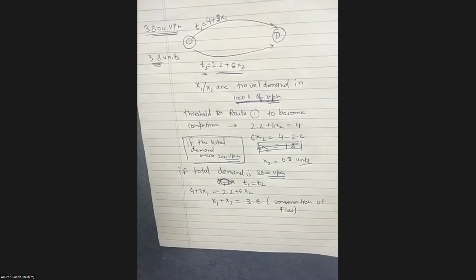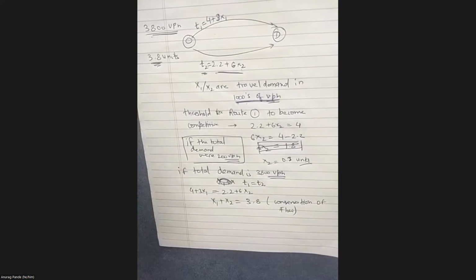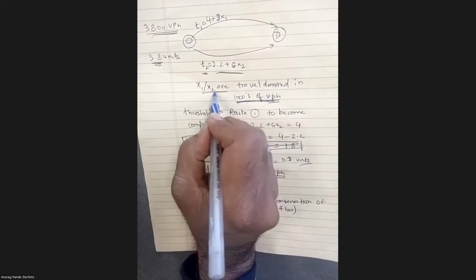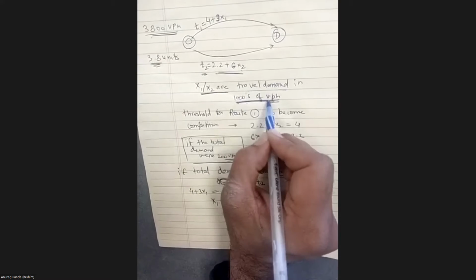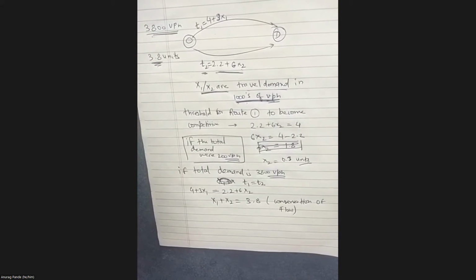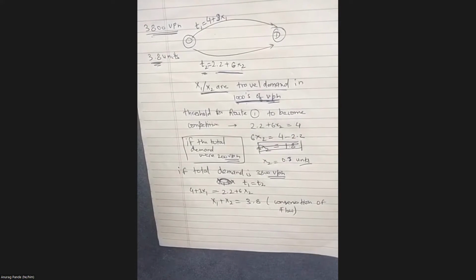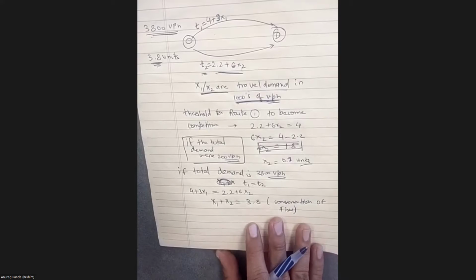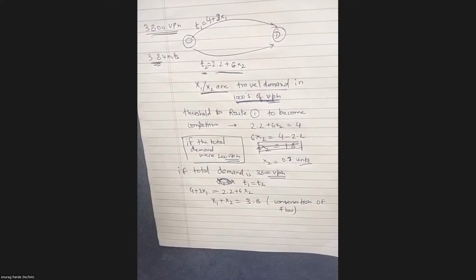A great question about 3.8. How do we go from 3,800 vehicles per hour to 3.8? Because we're defining X1 and X2 as travel demand in thousands of vehicles per hour. And so you have to look at the demand unit carefully. Now, the question is, now you got one more route.